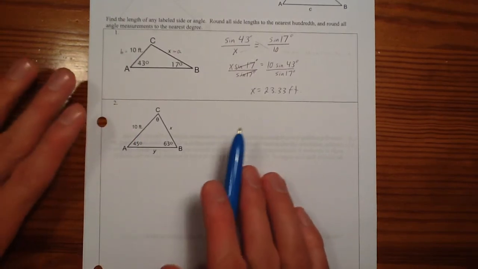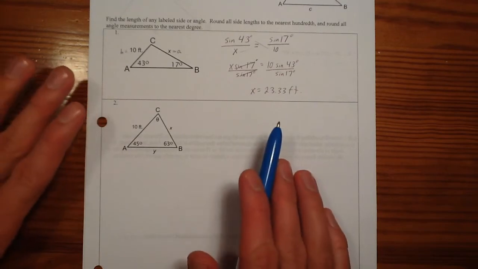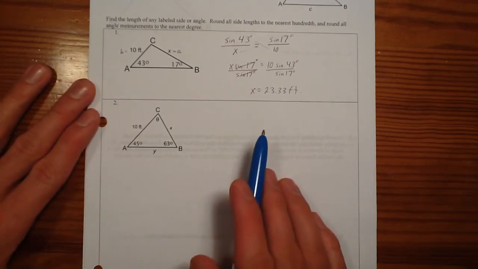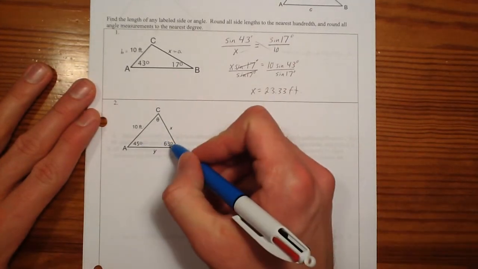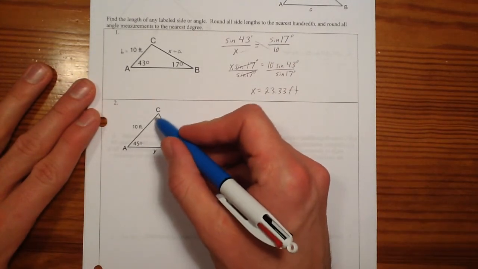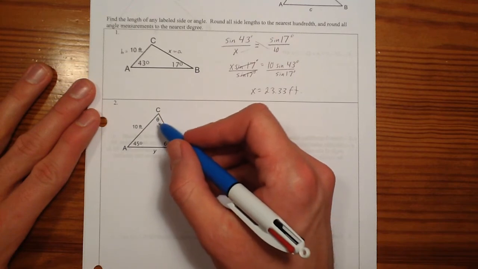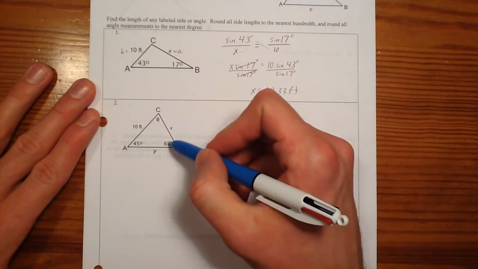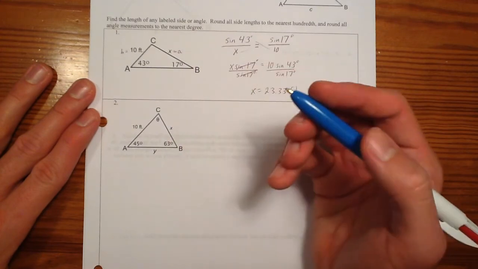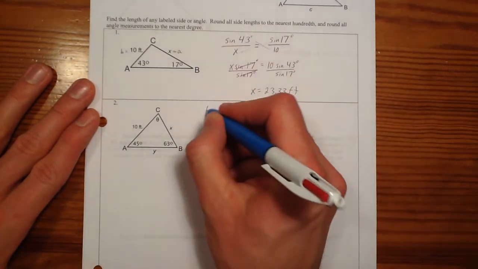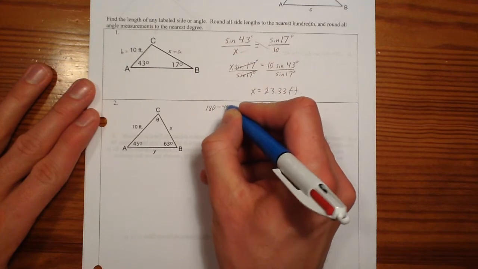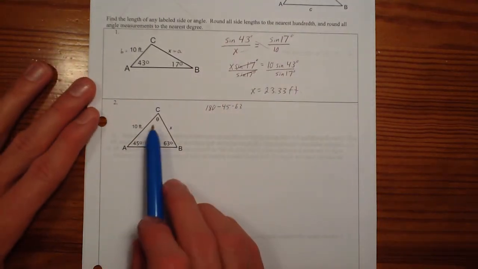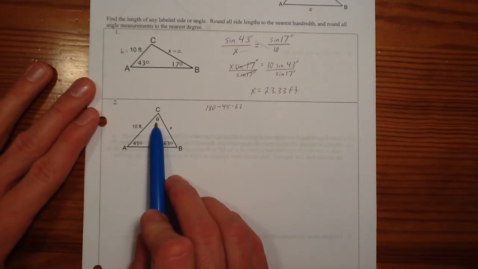Sometimes in order to use the law of sines, and I didn't look ahead when I said what I said, we would need to do some math to find that third angle first. For example, if we knew this angle right here, but we didn't know that one, then we could go 180 minus 45 minus 63, and it'll give us that third angle. In this case, we don't have to have the third angle to start.